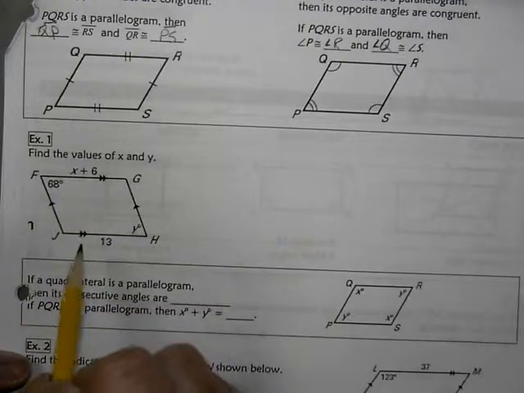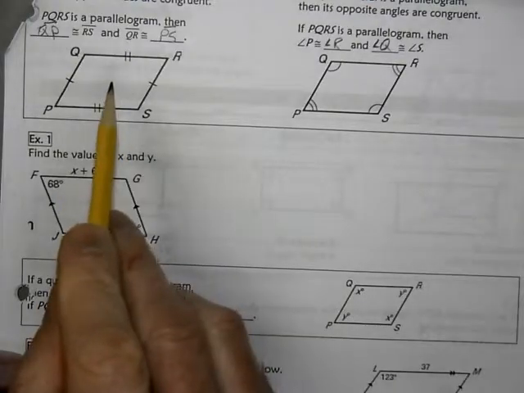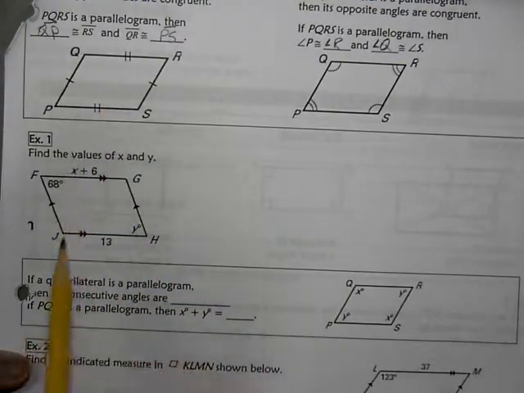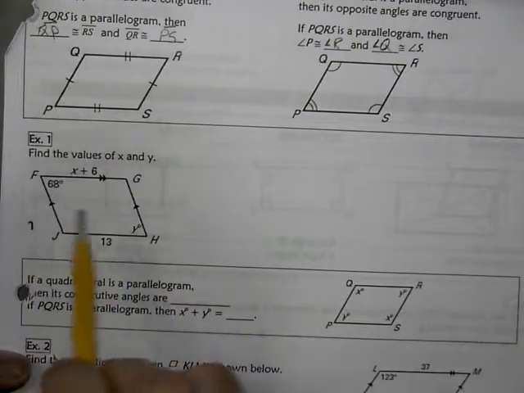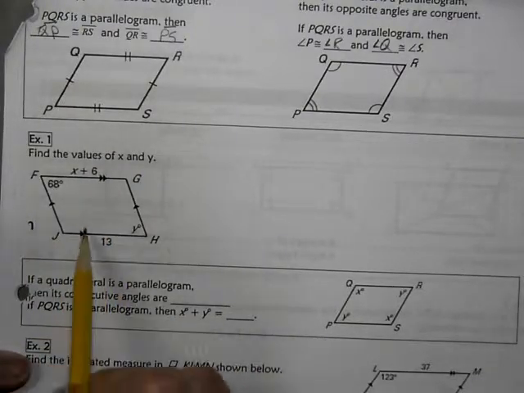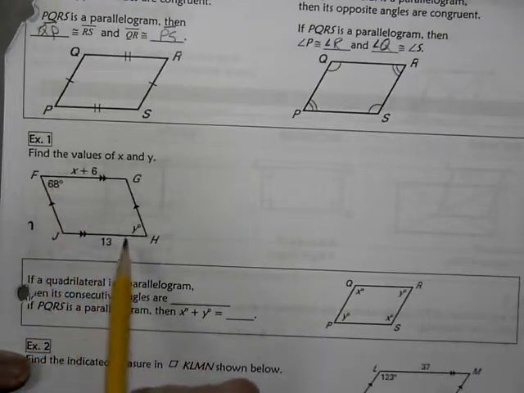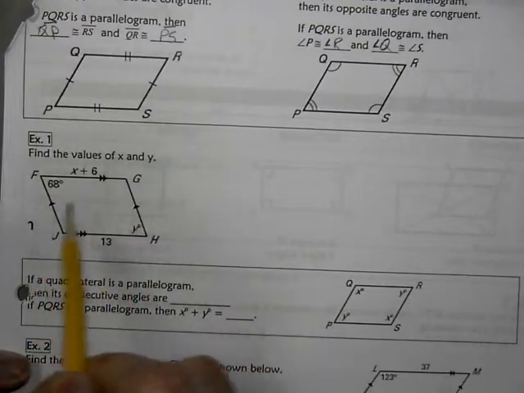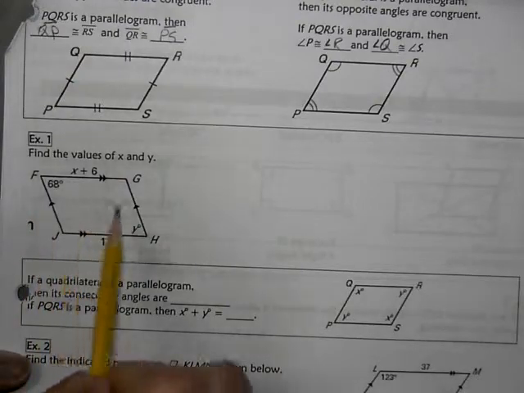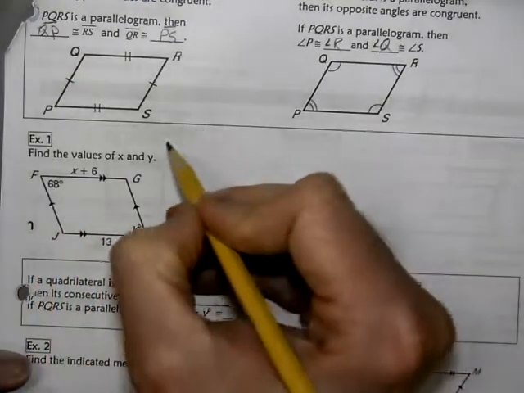These are opposite sides. I've heard about how opposite sides are congruent if it's a parallelogram. I do know this is a parallelogram because of the arrows. The double arrows tell me that those two sides are parallel, and the single arrows tell me that those two sides are parallel. So I have two sets of parallel sides.